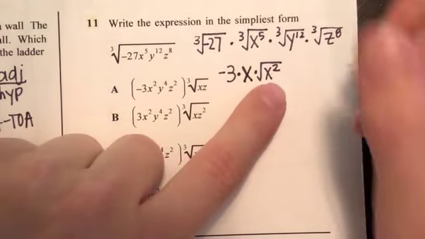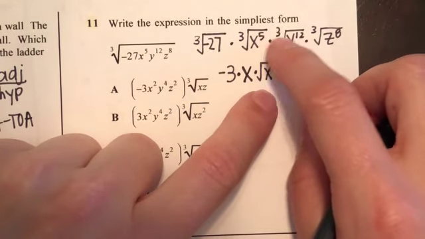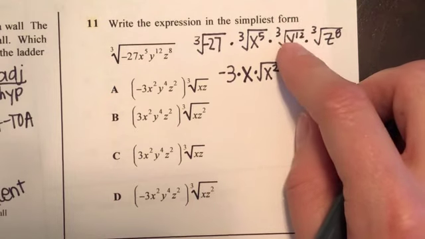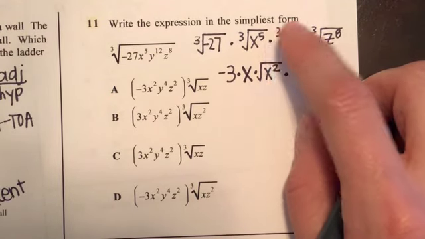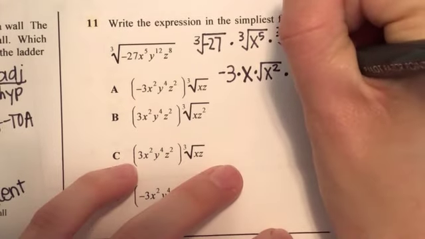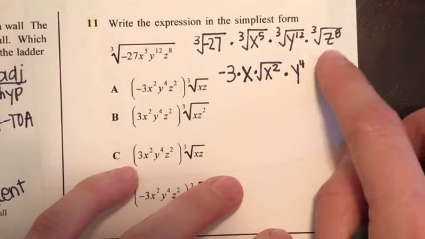All right, then I'm going to look over at y to the 12th power. The cube root of that is how many y cubes can we take out of this, or 12 divided by 3, and we get 4. So y to the 4th power, and there's no y's left under the radical.